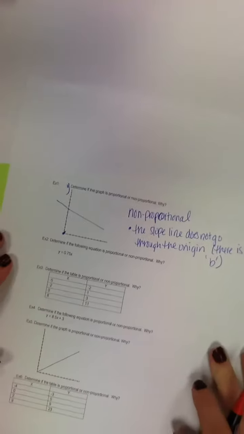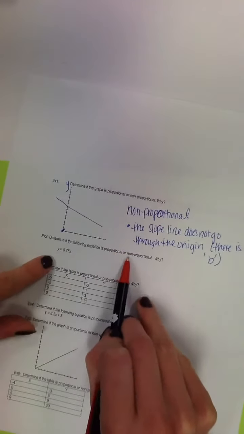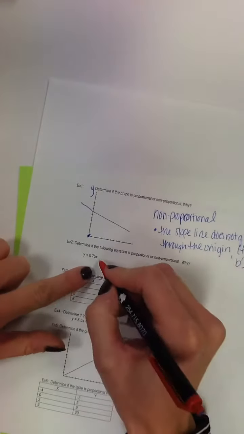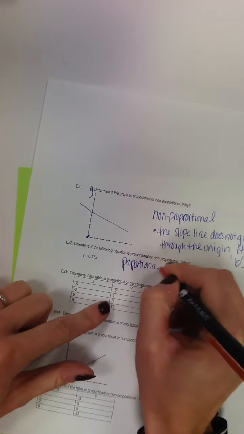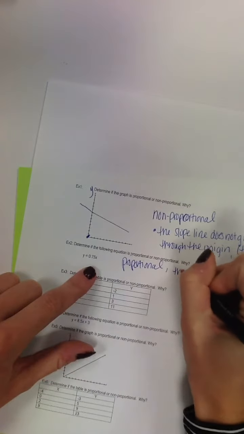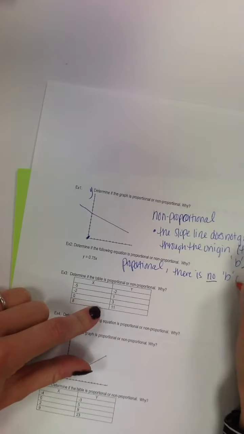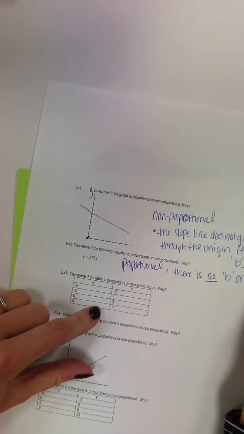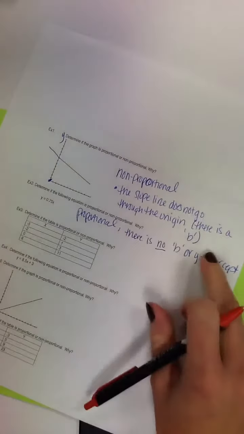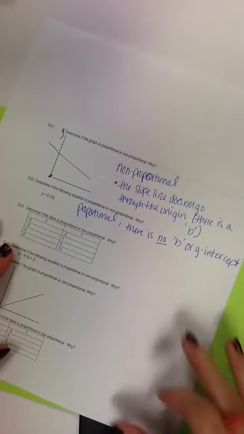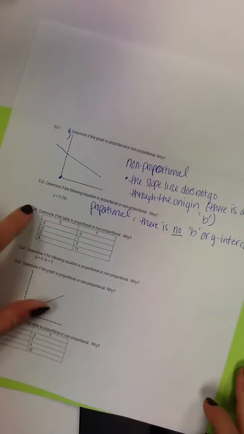or your y-intercept. Example 2, this equation, y equals 0.75x, determine if the equation is proportional or non-proportional. Well, I don't have a b, or my b is 0, so it's going to be proportional because there is no b or y-intercept. You can shorten this if you need to. Sorry, I didn't realize it wasn't on the screen. You can shorten this if you need to. You can kind of make it make sense to you. These are your notes. These are going in your INBs, so I want it to make sense to you. If you have any questions, you can ask us.